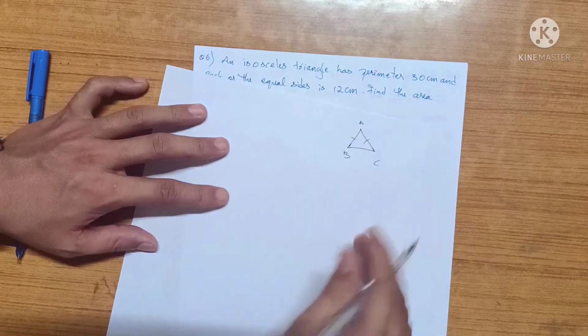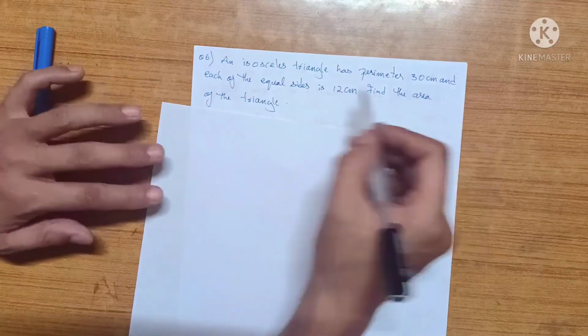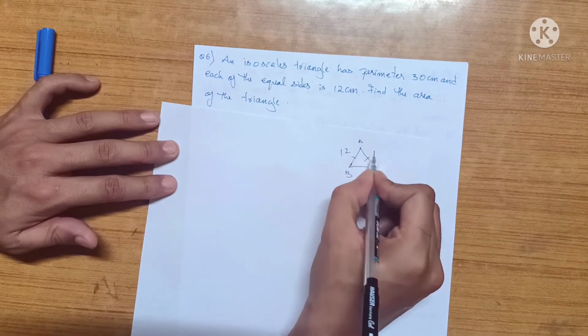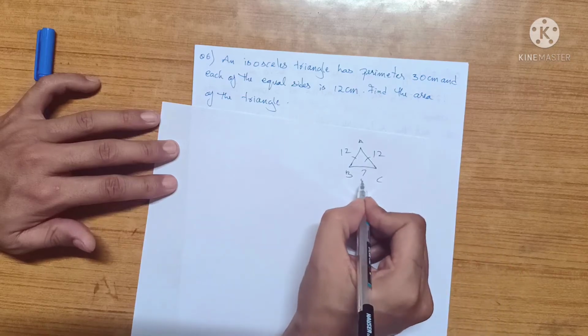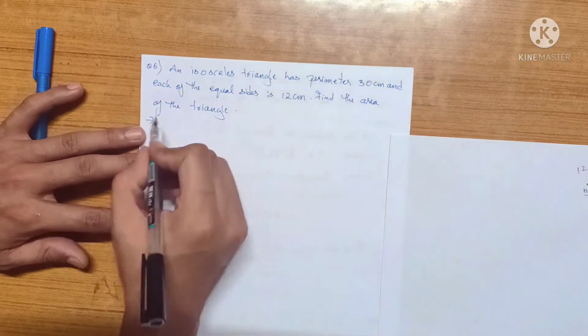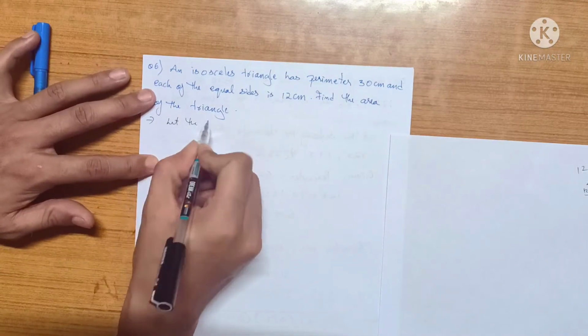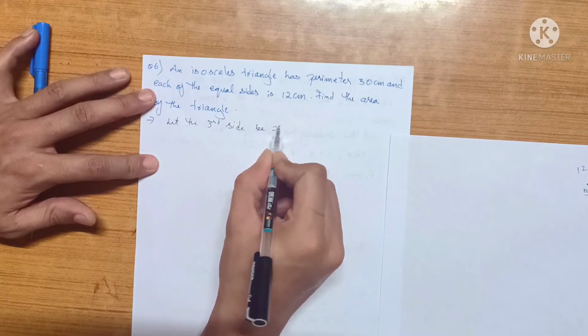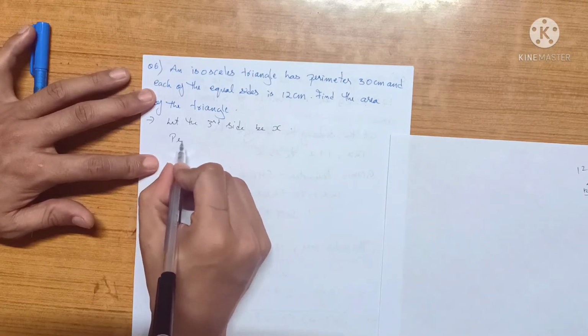Let's say that this side and this side are equal. So they're saying each of the equal sides is 12. So if one of them is 12, the other one will also be 12, but we don't know this. Okay, it's like that. But we do know that the perimeter is 30. So let the third side be x.